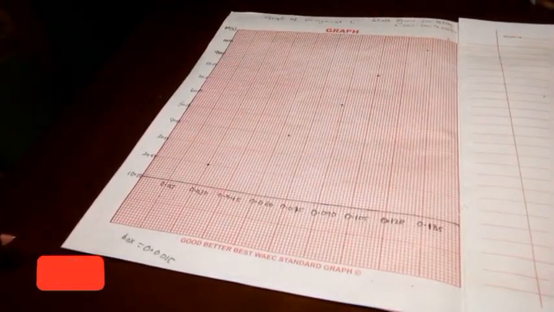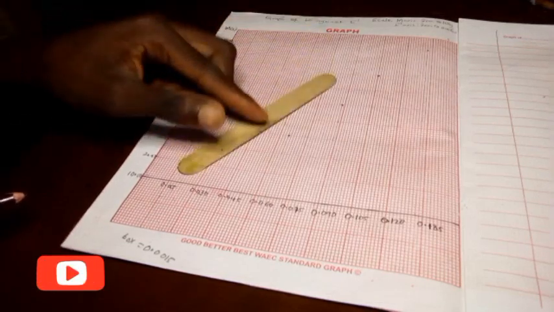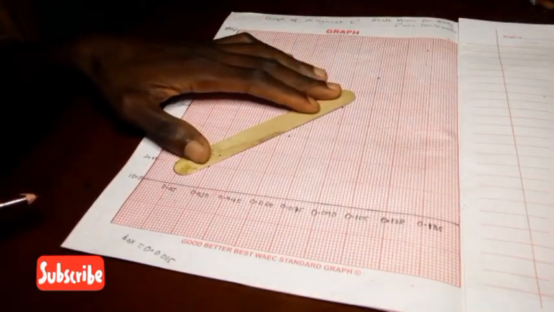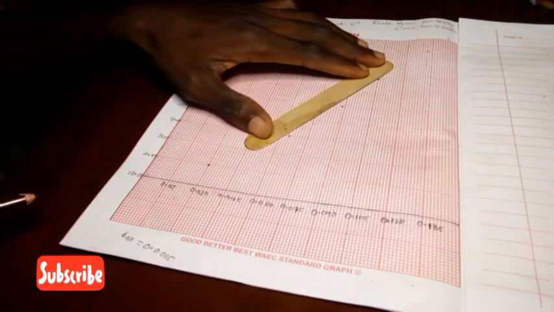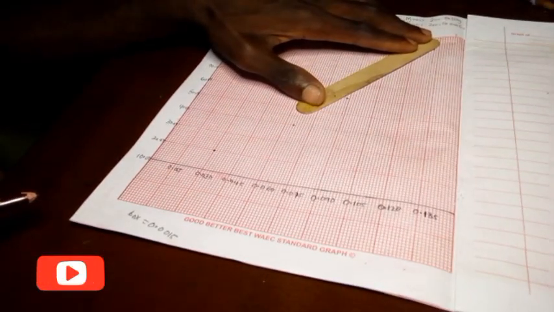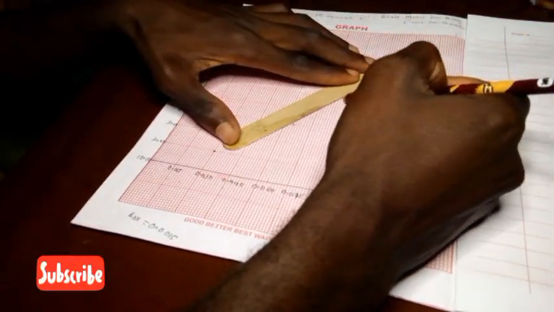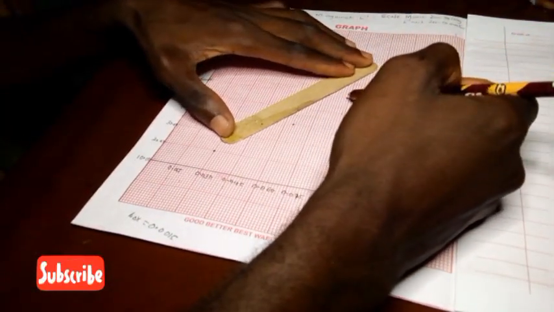So now we are meant to choose the fittest line, the best fitted line. So if I pick this, I think these three go.